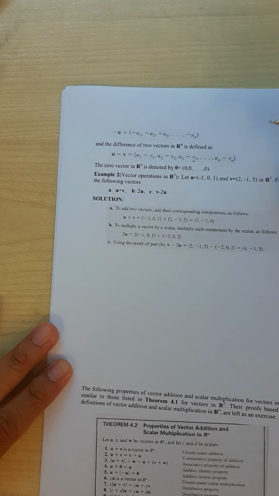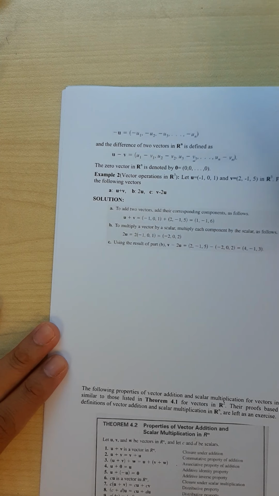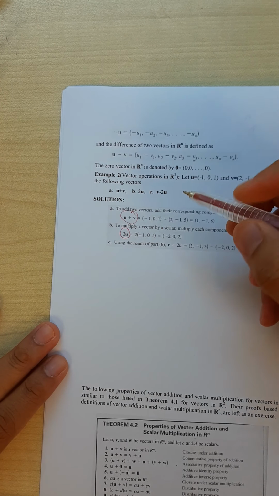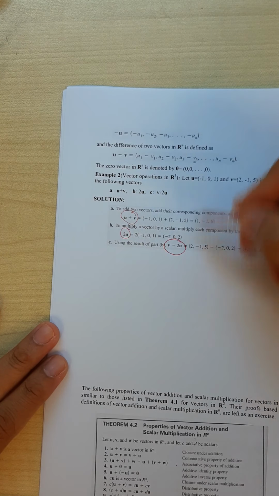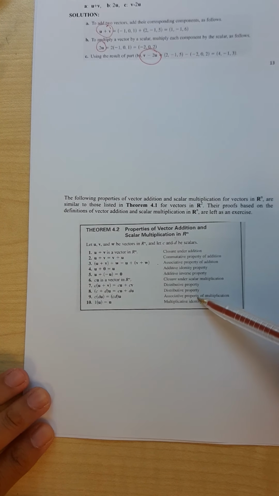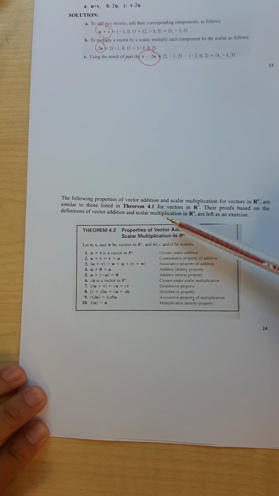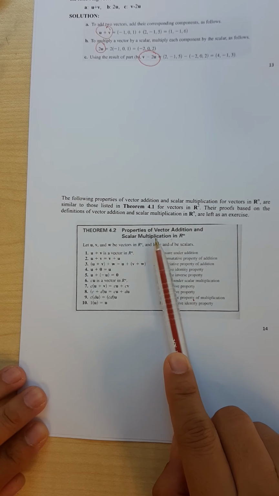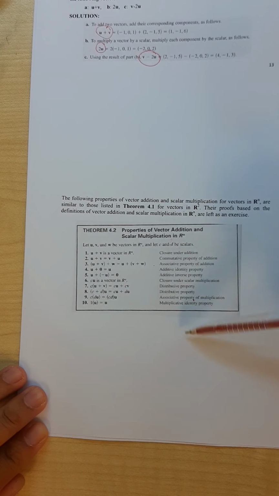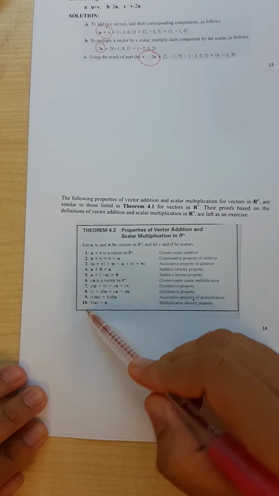What else did we do last week? We had a look at some examples on how you calculate u plus v, 2u, and also v minus 2u. Then we have theorem 4.2. This is the theorem that explains the properties of vector addition and scalar multiplication in Rn. There are 10 properties altogether.